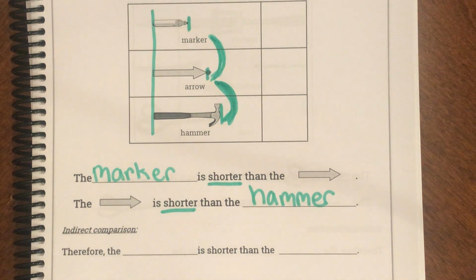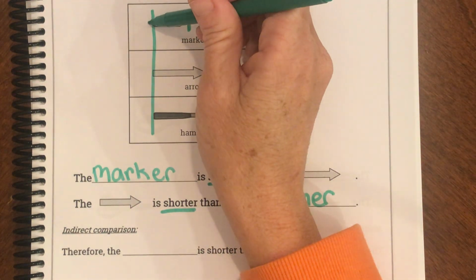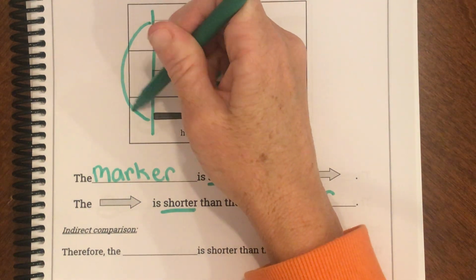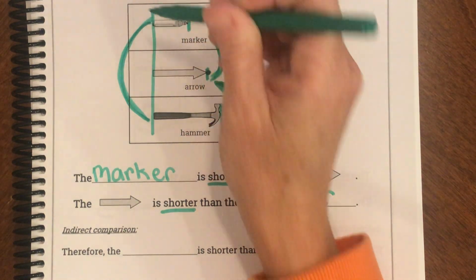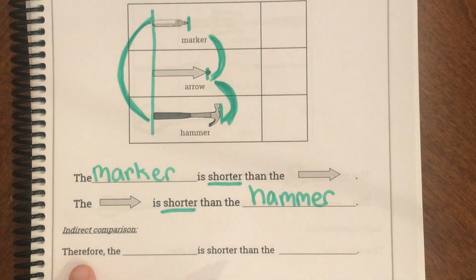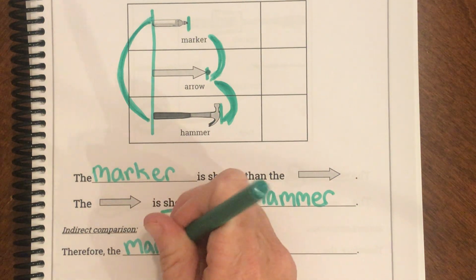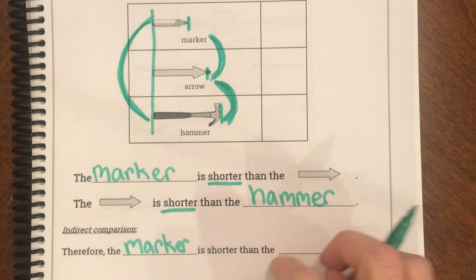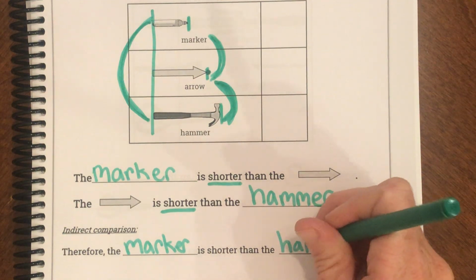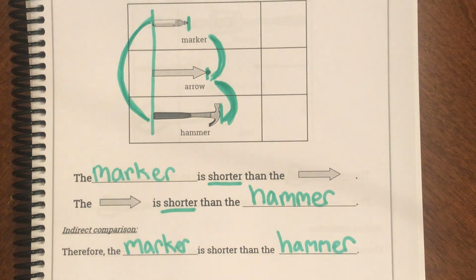So what haven't we compared? We haven't compared the marker to the hammer. Ooh, let's compare those. So we can say, therefore, the what is shorter than the what? What's shorter? The marker is shorter than the hammer. Therefore, the marker is shorter than the hammer.